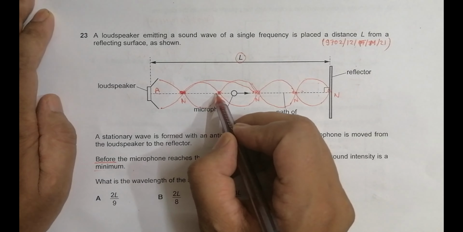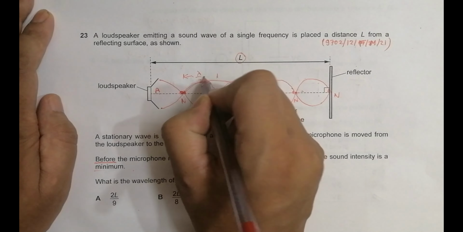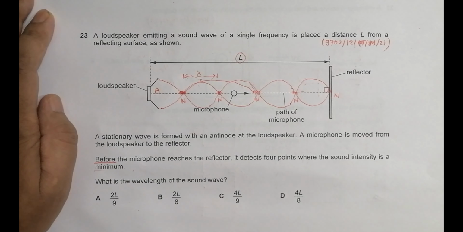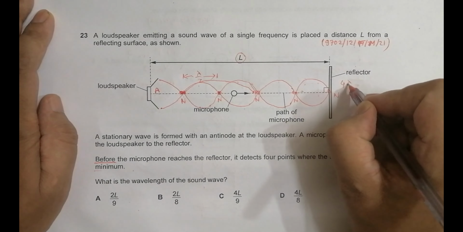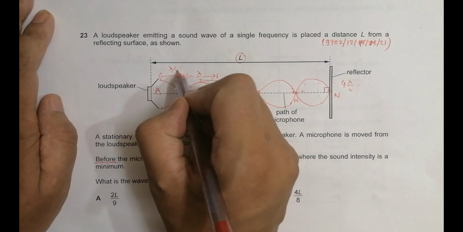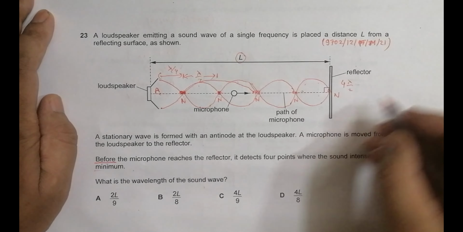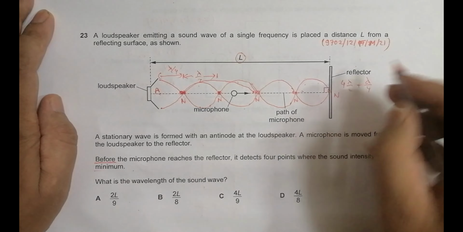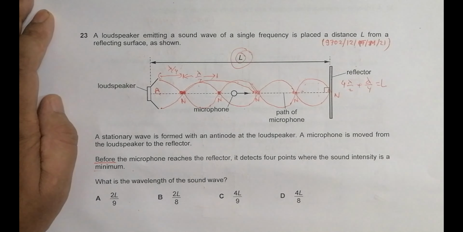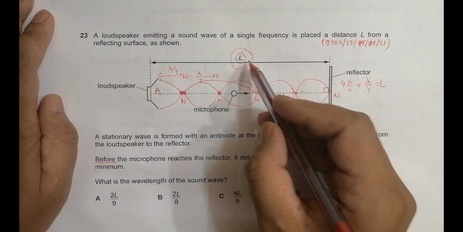Now from one node to the next node, the distance is lambda by 2. We know that very well. So this distance is lambda by 2, and counting 1, 2, 3, 4, it is 4 times lambda by 2. And from here to here, this should be lambda by 4, because from an antinode to the node just beside it, it should be lambda by 4. Now by adding these distances, it forms this L. So 4 times lambda by 2 plus lambda by 4 will give us the value of L.